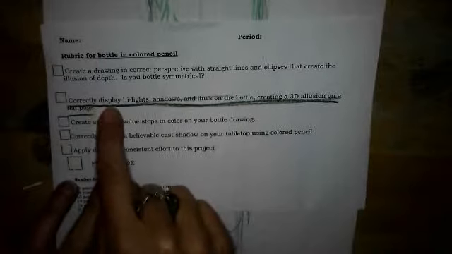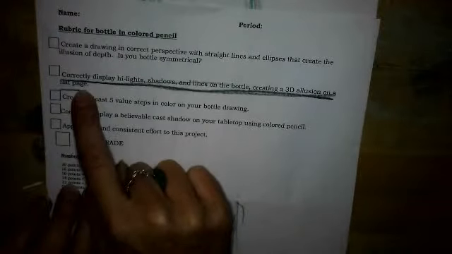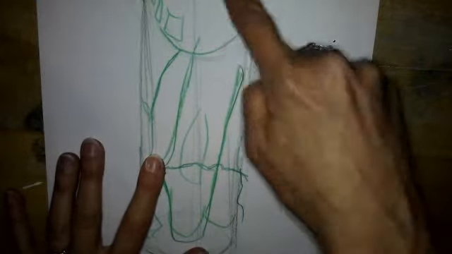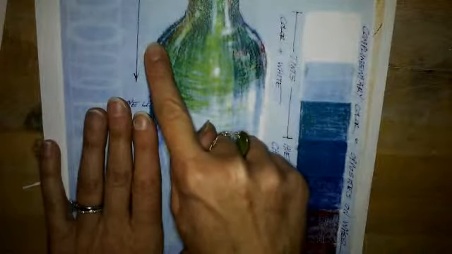If we look at our rubric, today we're going to be working on this. Correctly display highlights, shadows, and lines on your bottle, creating a 3D illusion on a flat page. Basically means curved. Okay? In any areas that are wide spaces of the same color, you might want to do what's illustrated on the back of the handout, which is this. Who remembers what these lines are called? Yes! Cross contour lines.